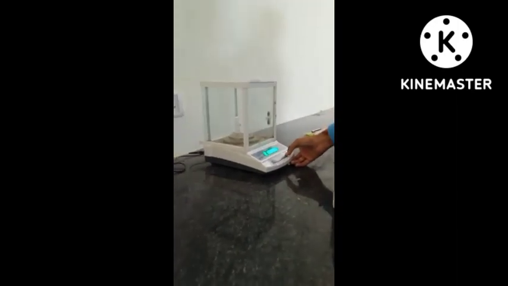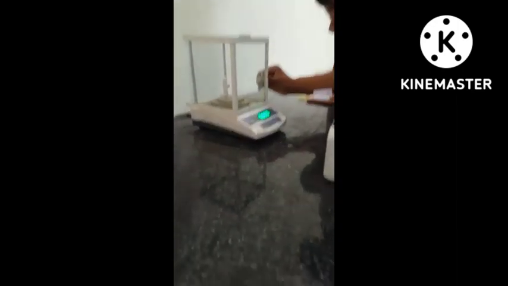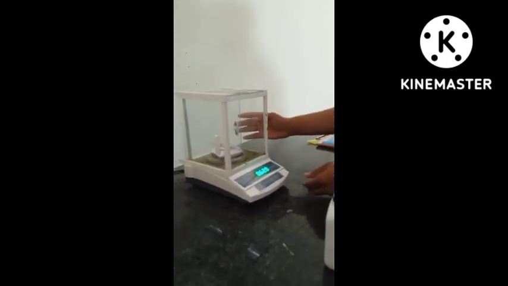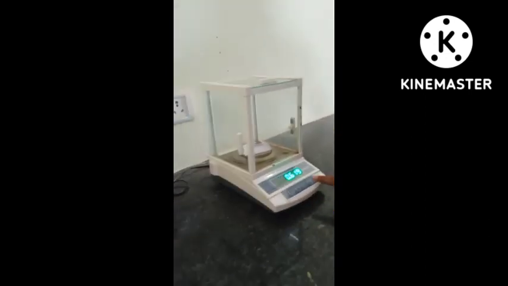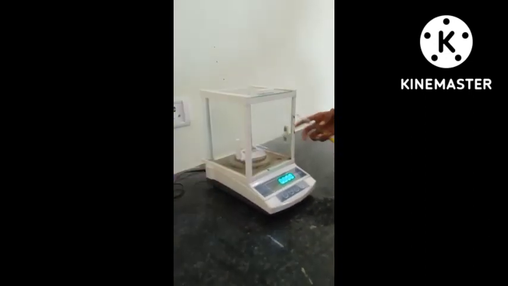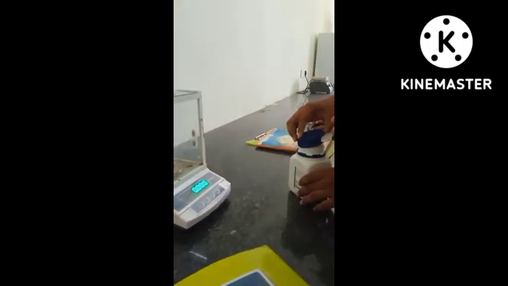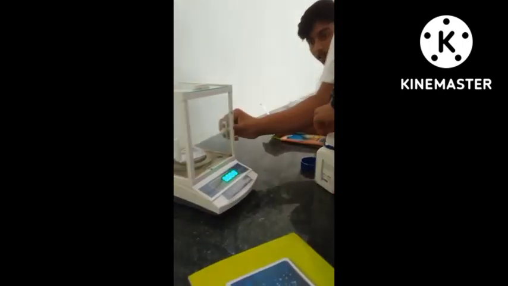Here you can see on a screen, this is a weighing machine, and on this we are placing one paper strip, and on that we are using sodium hydroxide, that is NaOH, and through that we are going to do the experiment.